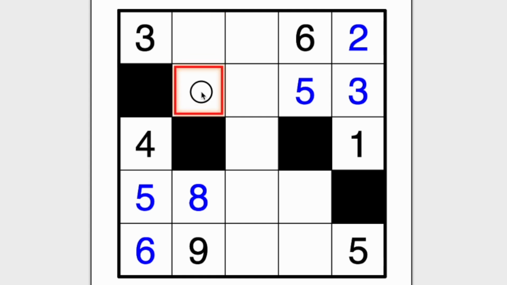Okay, this can't be a 2 because if this were a 2, that would make this a 1 or a 3. 3 is out there, and 1, we wouldn't be able to get to a 6. So this is not a 2. So this is either 4 or 6.